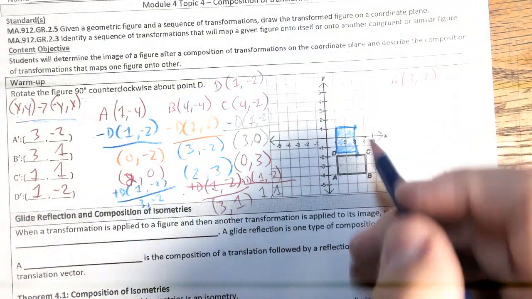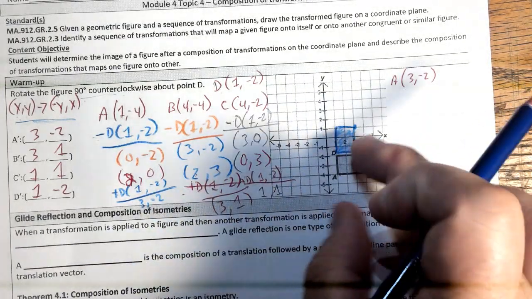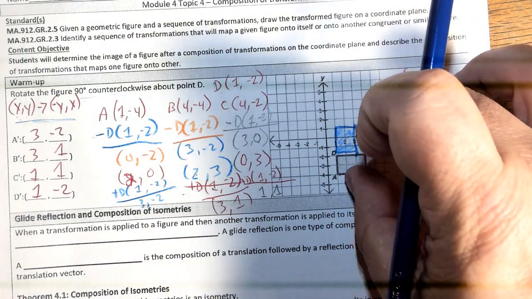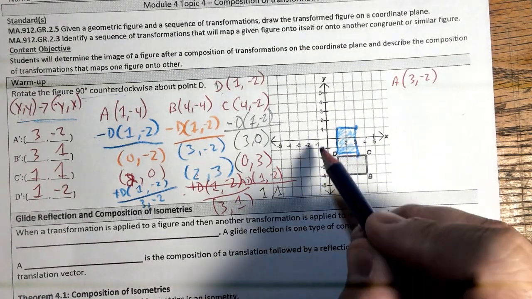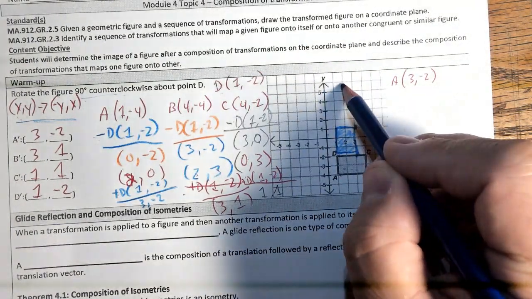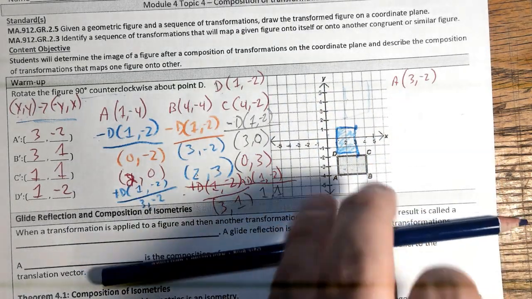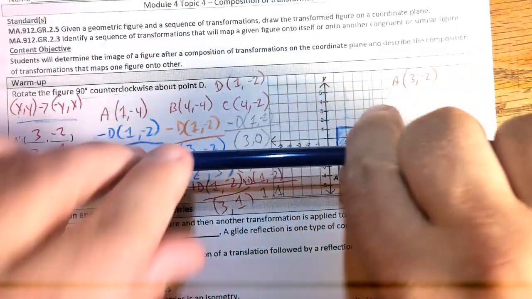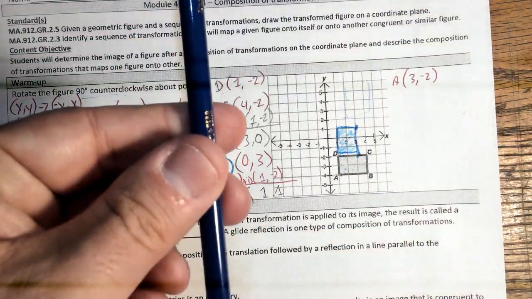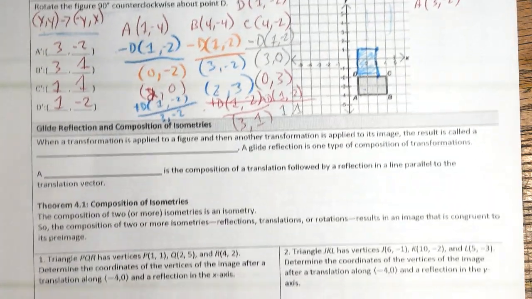So as we rotated, because D stayed the same, we moved here. Just as if we would have rotated 90 degrees about the origin, it would have ended up here like this. Same shape. We rotate, we go this way. We rotate, we go this way. We rotate, we go this way, and then finally when we get back, we end up where we started. Hope that made sense. All right, let's scoot up the page.